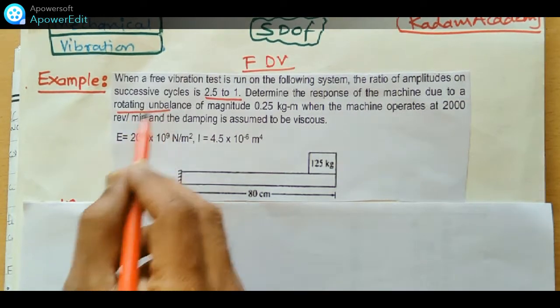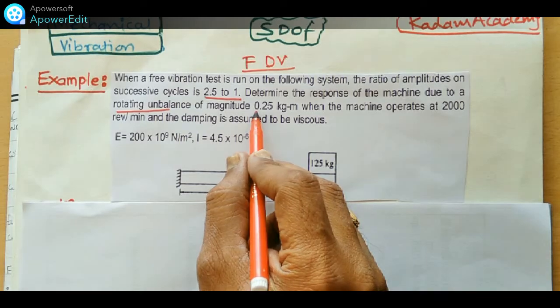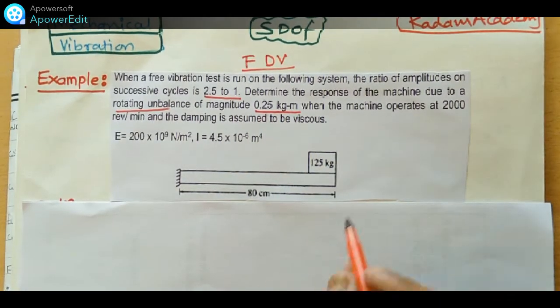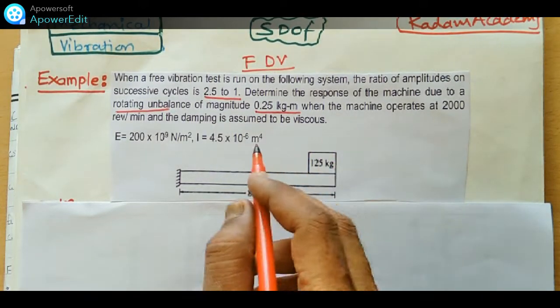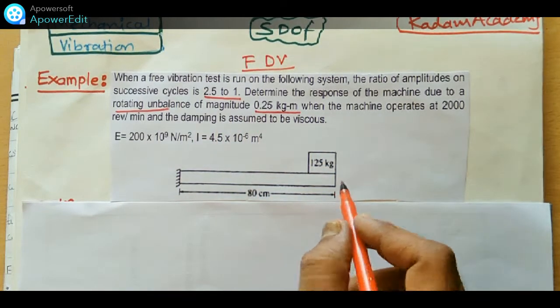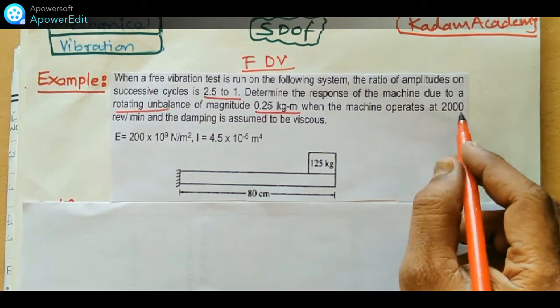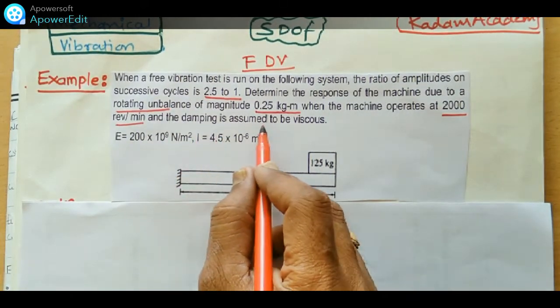See, here is the rotating unbalance we are going to study, of magnitude 0.25 kg meter. This is the rotating mass with the distance. So due to this, what will happen? Unbalance in the magnitude, that is 0.25 kg meter, when the machine operates at 2000 rpm, revolutions per minute, and damping is assumed to be viscous.